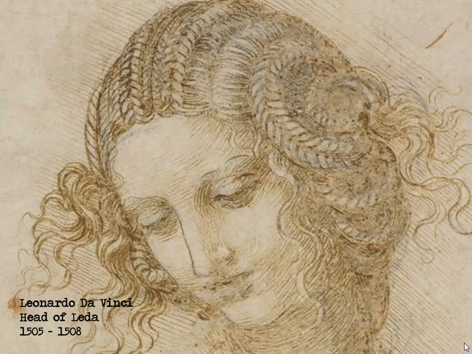And then here's an example of some texture, like hatching lines almost, done by Leonardo da Vinci. But it is throughout the artwork, which is pulling it all together. So these are some examples to give you some ideas for your artwork.